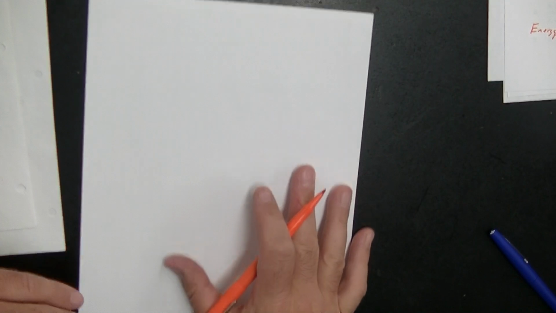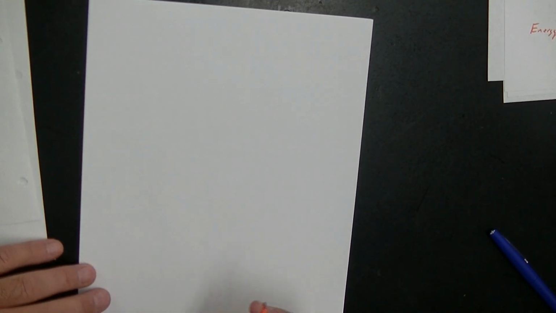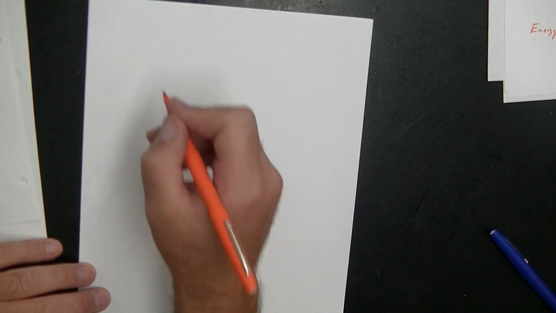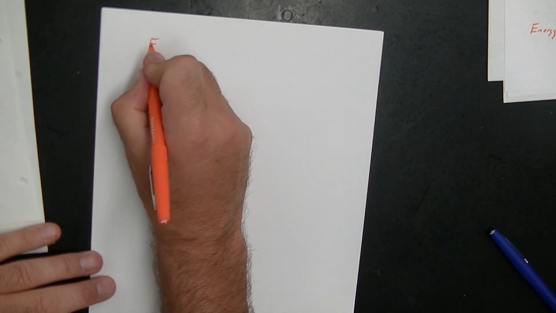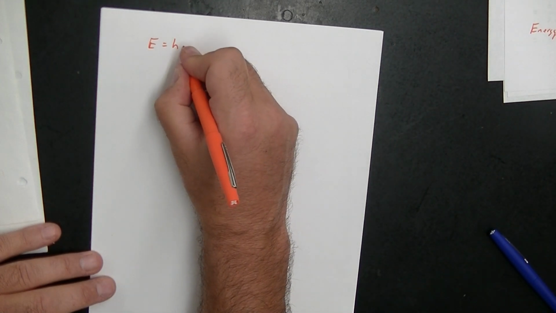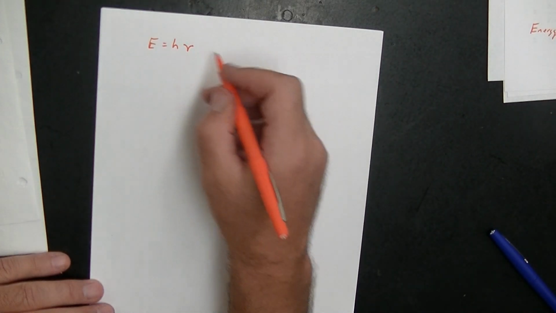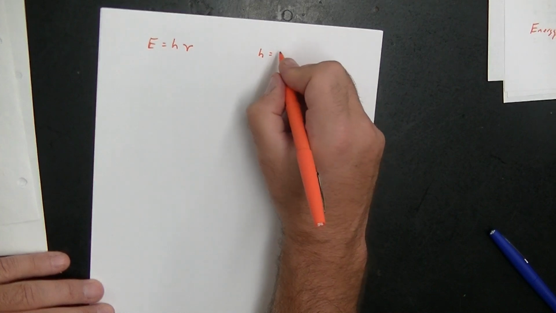And we can actually derive a formula, sort of. So the energy of that photon is equal to something called H times our frequency. H is what's called Planck's constant.